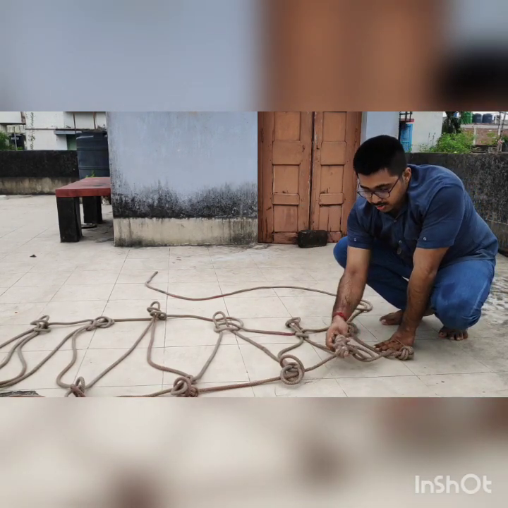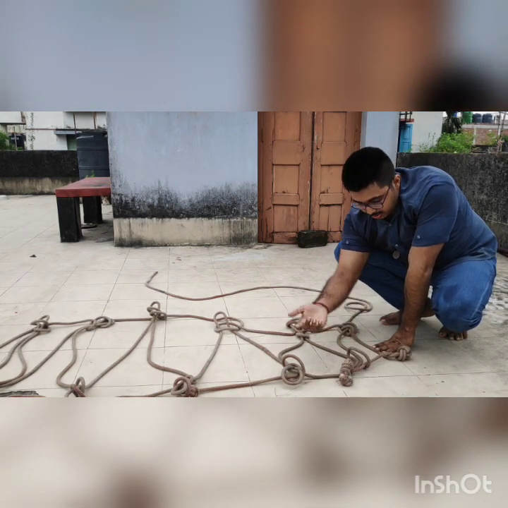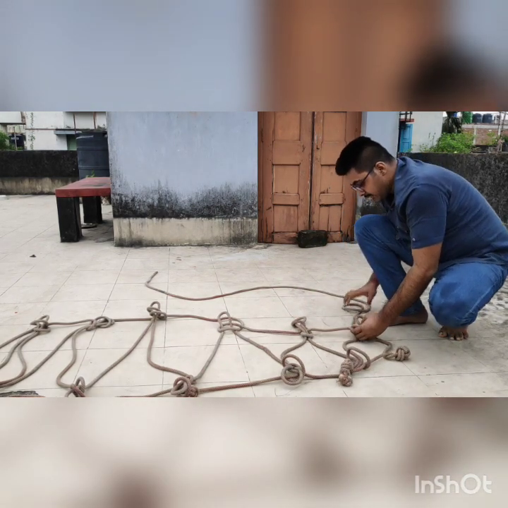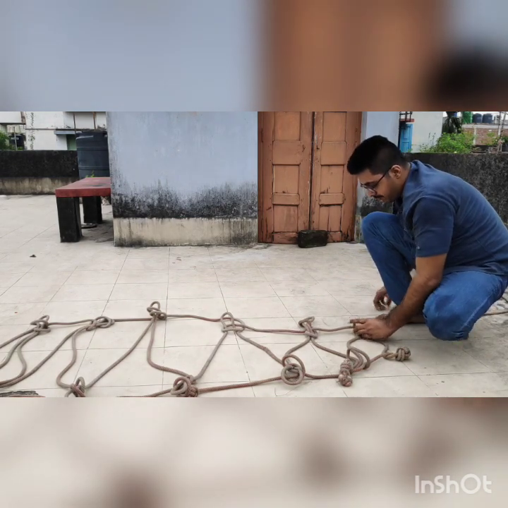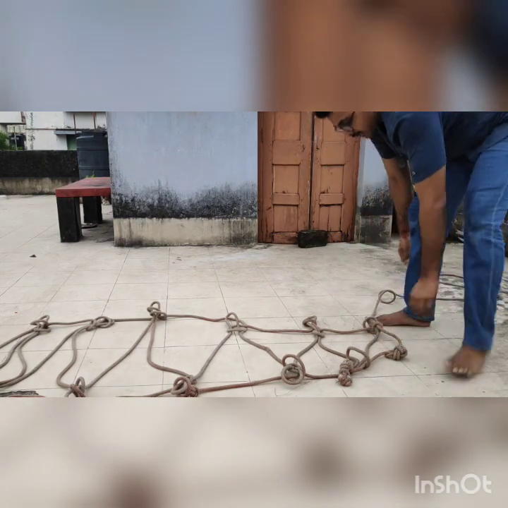So now what you're going to do is pass the free end of each individual portion on which I had made the clovage and passed that turn head.